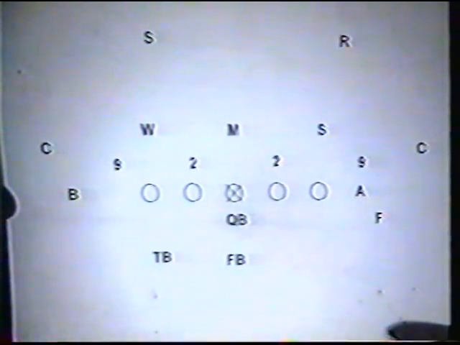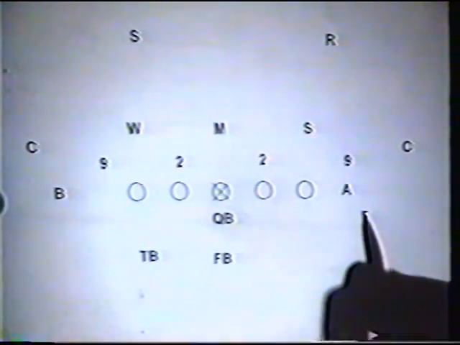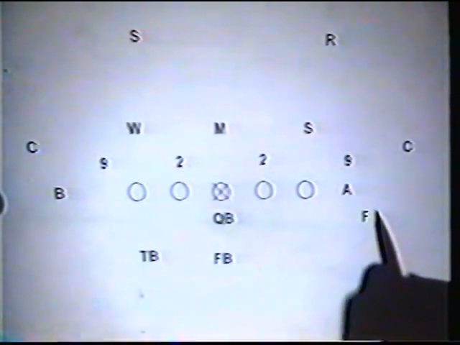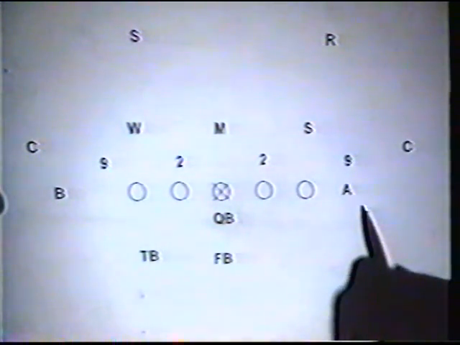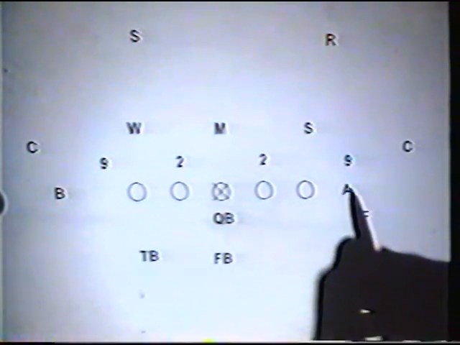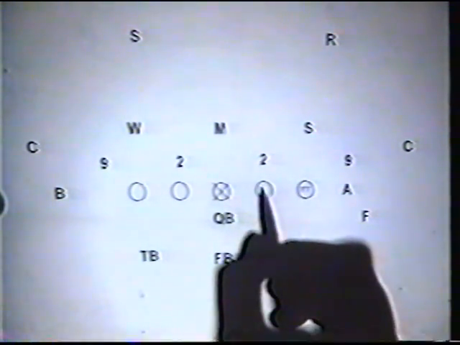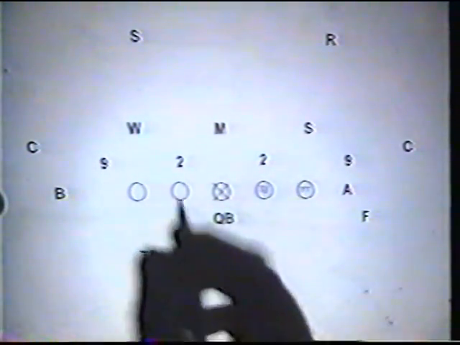In the Wing T offense, a little bit about our alignment and how we call our people. On the offense, we call the flanker the F-back. A lot of people call him the Z. We call our tight end the A. We call this man the tight tackle. We call him the tight guard because we flop the line.